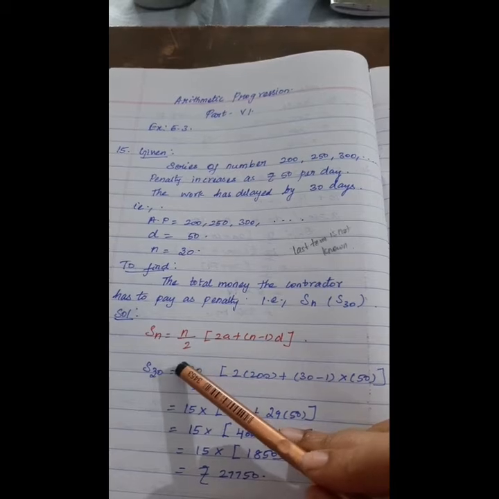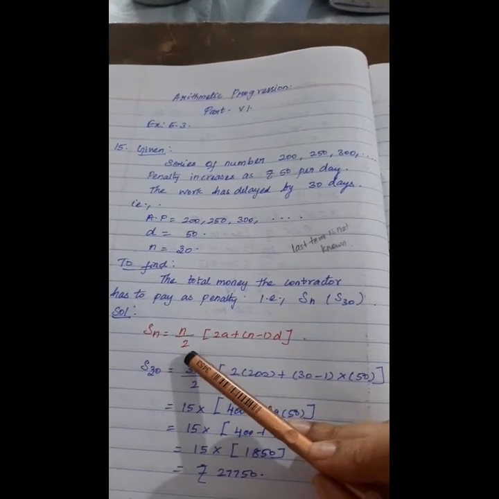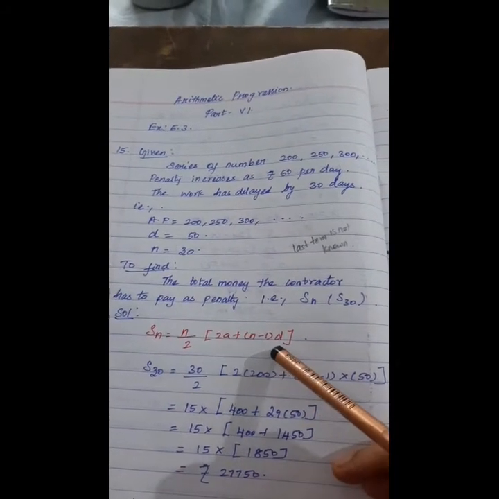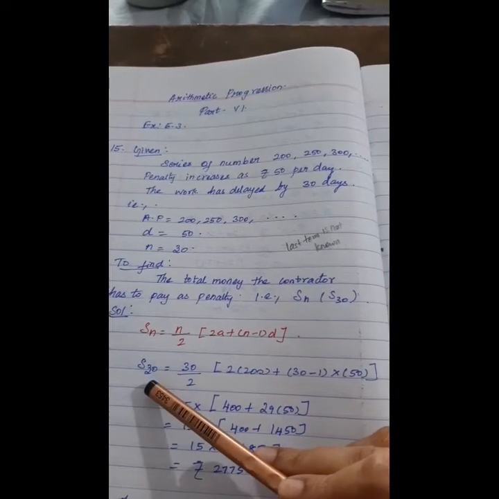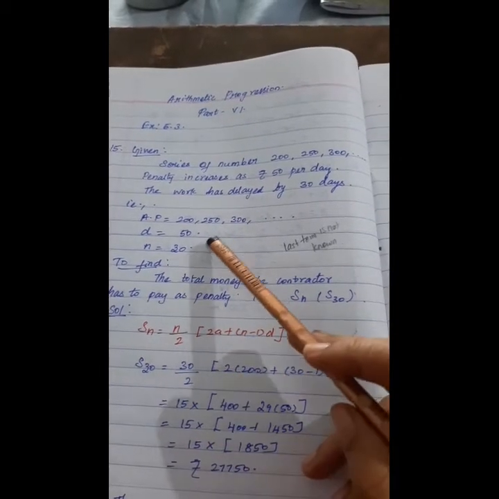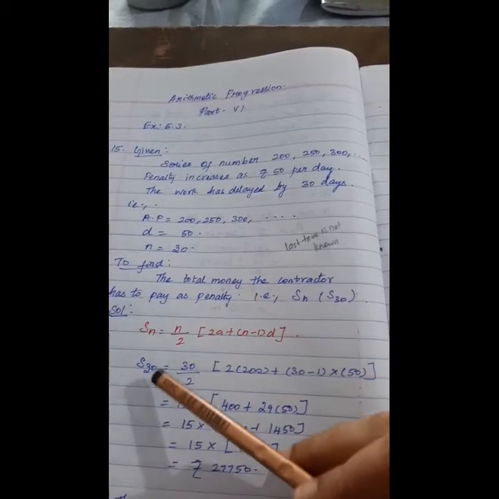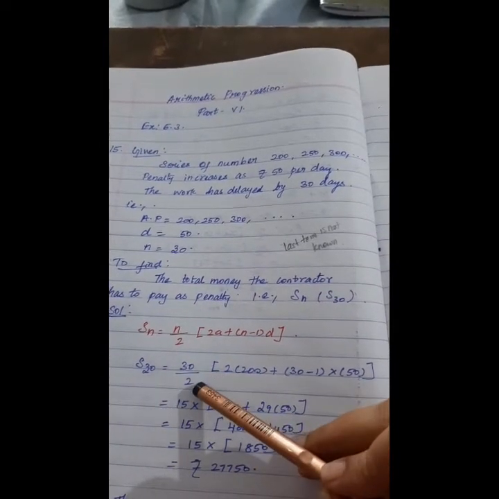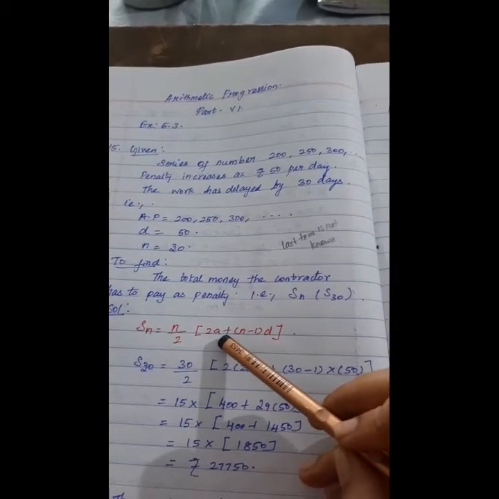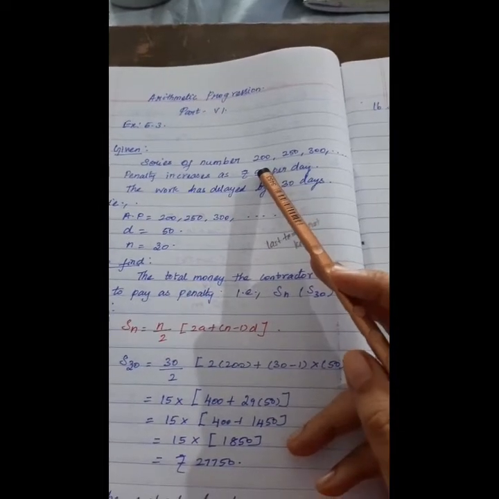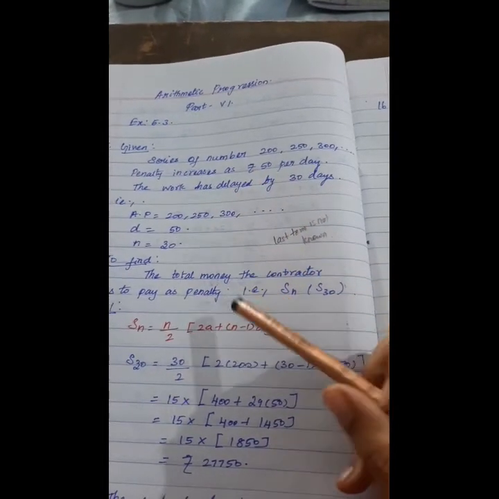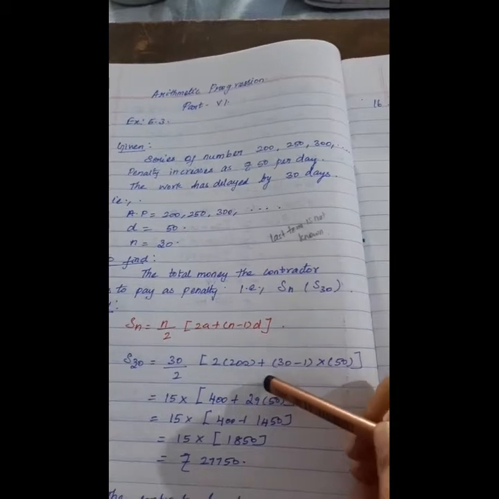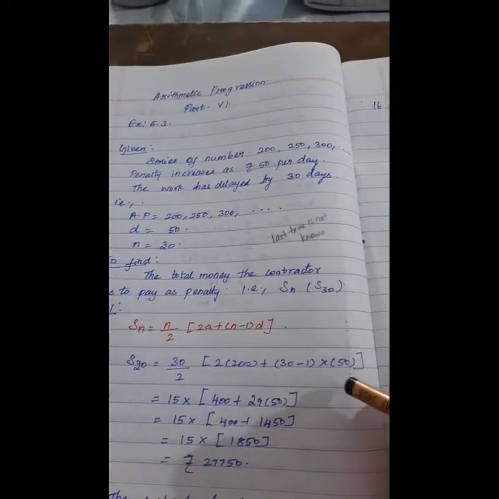We know the SN formula, that is n by 2 into 2a plus n minus 1 into d. What is n here? From the given, we know n is 30. 30 by 2 into 2 into, what is A? Your first term. What is the first term here? The penalty paid for the first day, that is 200. 2 into 200 plus n again is 30 minus 1 into 50.